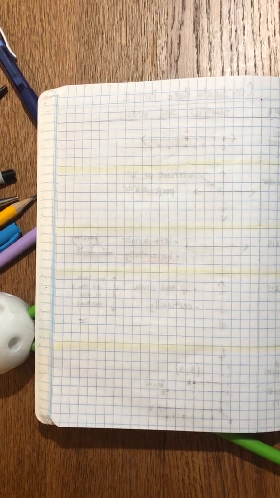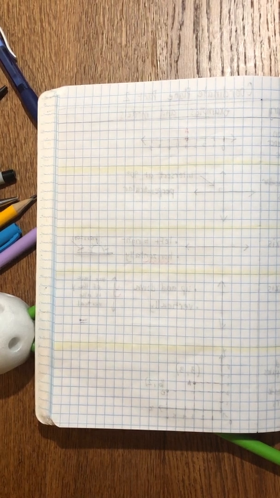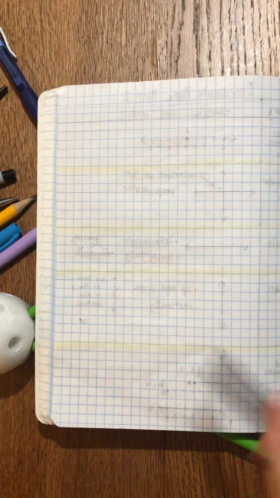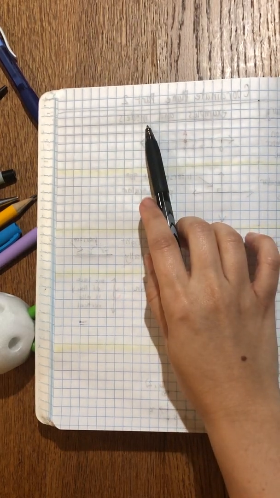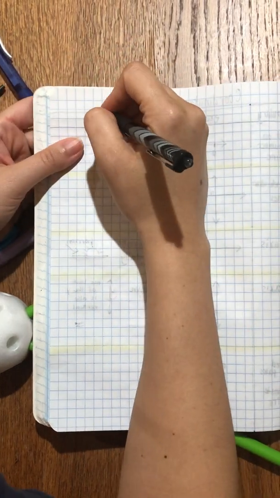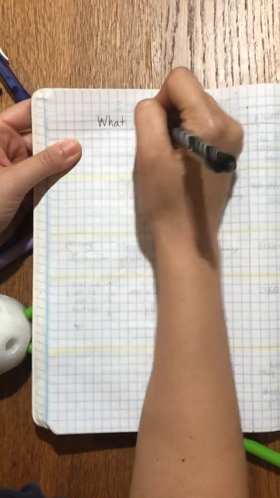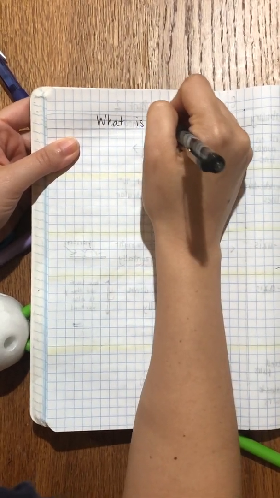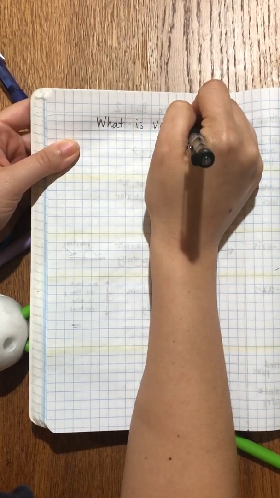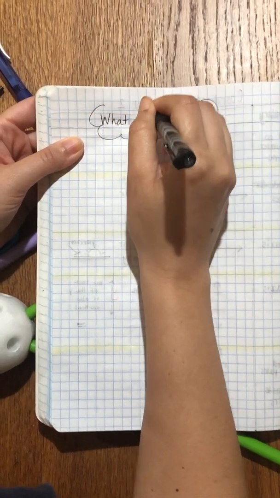Hello kids, today we're going to be taking our notes on finding volume of rectangular prisms. First I'm going to have you start on the output side of your notebook. I'm going to have you write a question, which is, what is volume? Okay, so that's our output question.